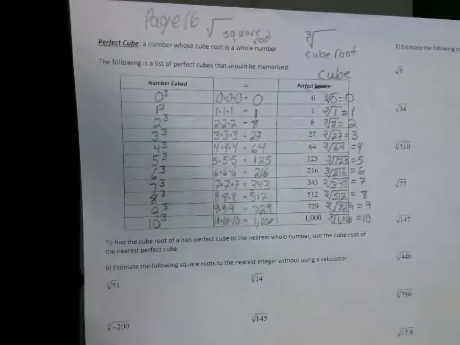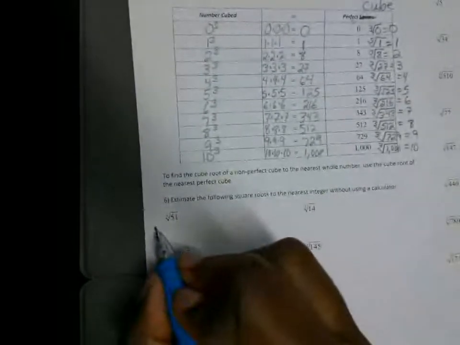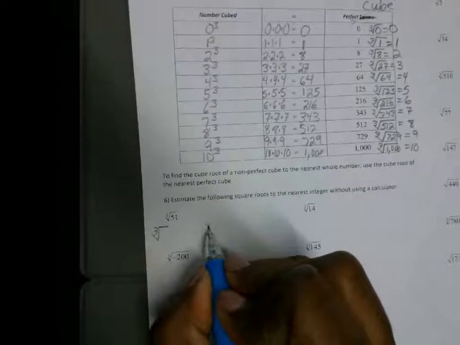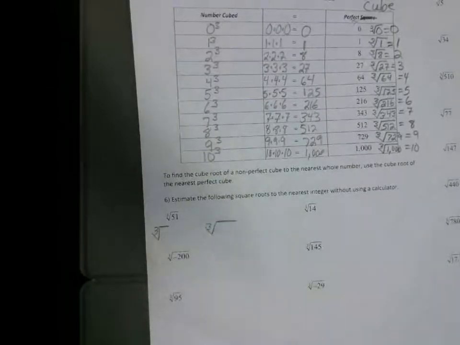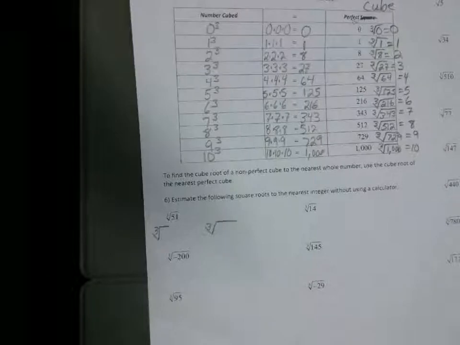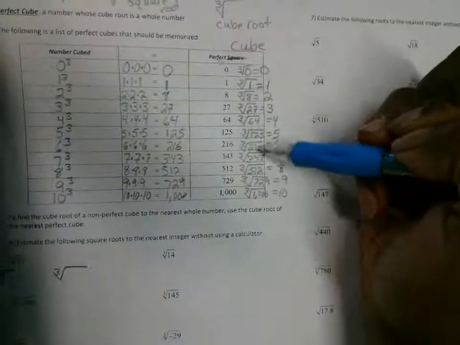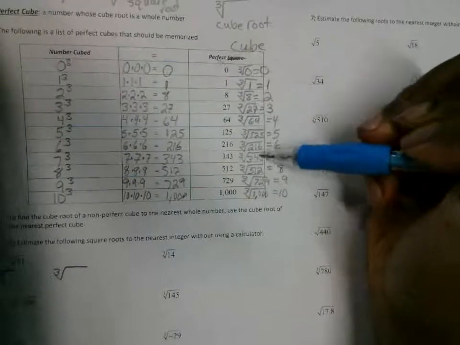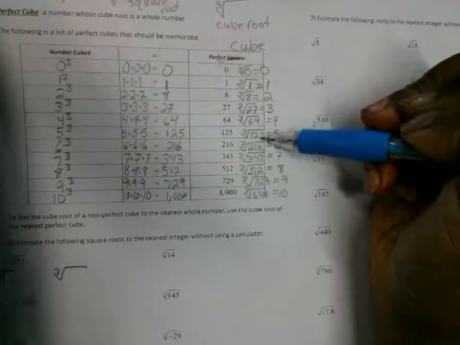All right, here we go. Let's do it. Cube root. I just literally forgot. All right, so what two perfect cubes is the cube root of 51 in the middle of? Let's look at our perfect cubes. Where does 51 fall?